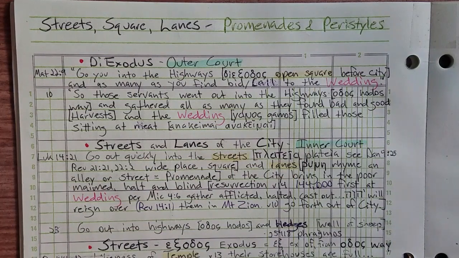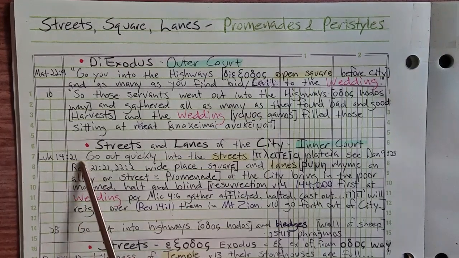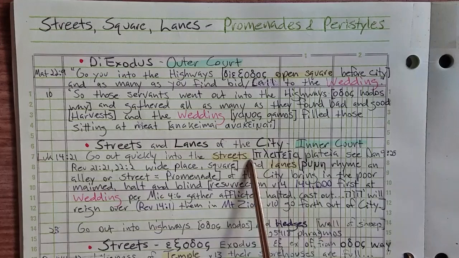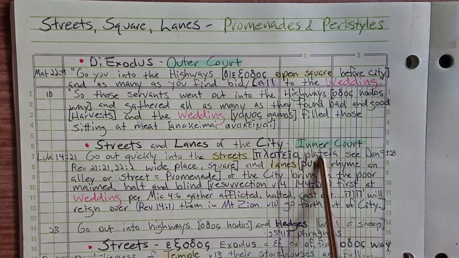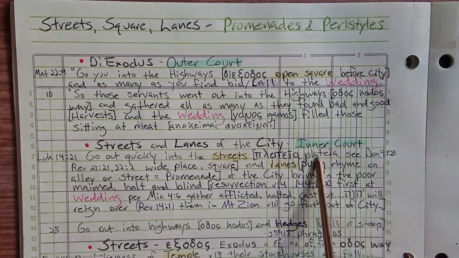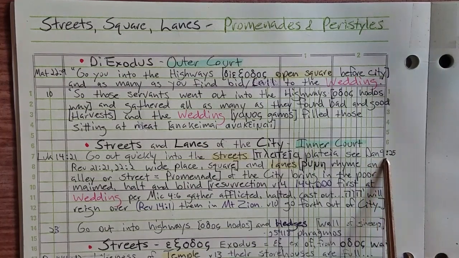All right, the wedding supper parable also tells us about the streets, the lanes of the city in the record of the wedding supper parable in Luke chapter 14. Go out quickly into the streets. Here streets is platia, and we'll look at this, very important because it's in the prophecy of Daniel 9:25.